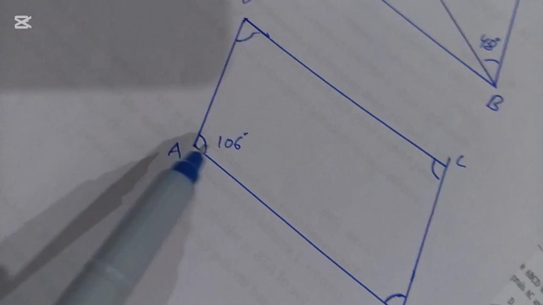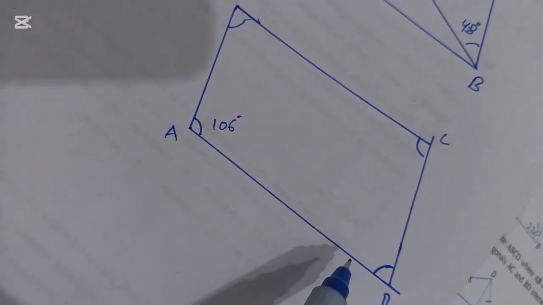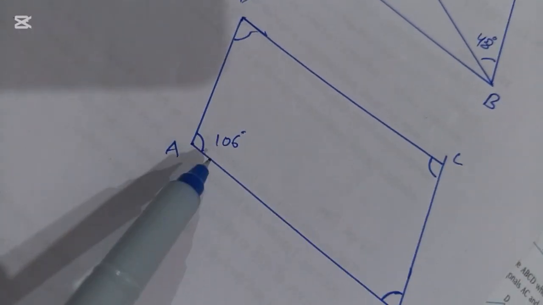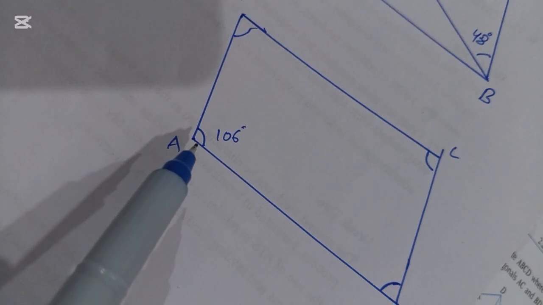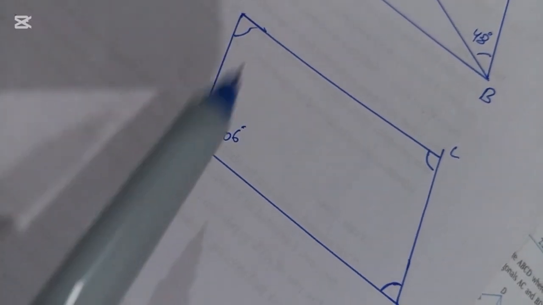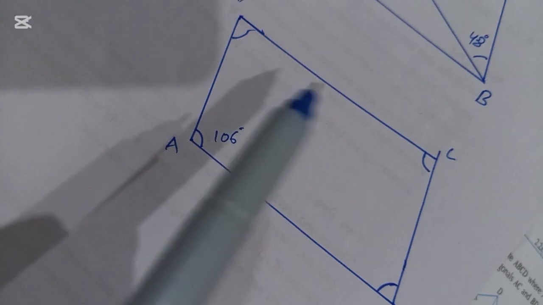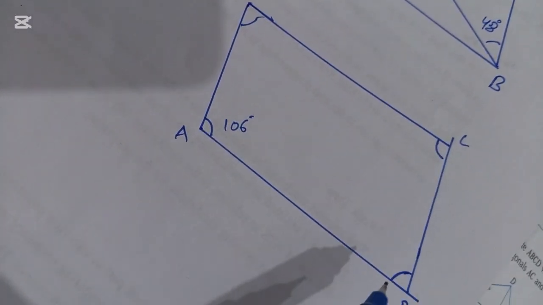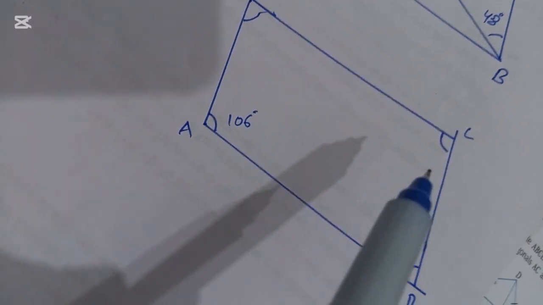So this one angle is adjacent to this one, right? So the sum of these two angles will always equal 180 degrees if it's a parallelogram. This one angle is adjacent to this one, so these two angles are adjacent, right? So both sum to 180 degrees. This one is adjacent to this one, so the sum of these two angles will equal 180 degrees. This one is adjacent to this one, so the sum of these two angles will equal 180 degrees.